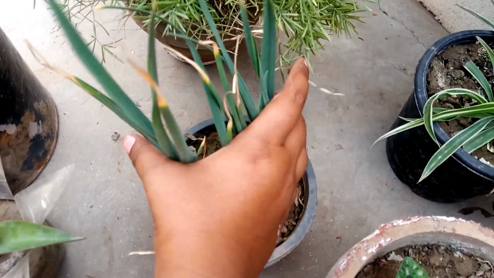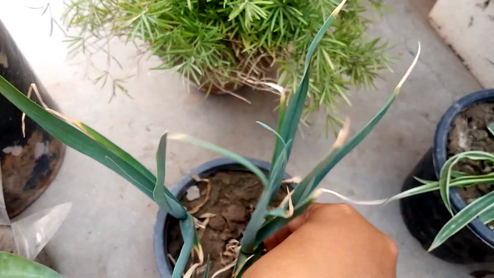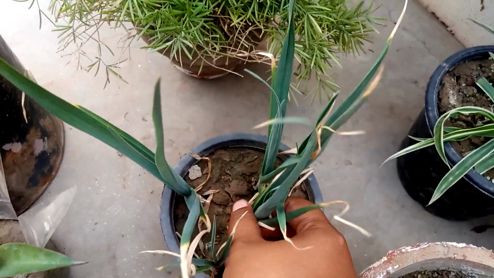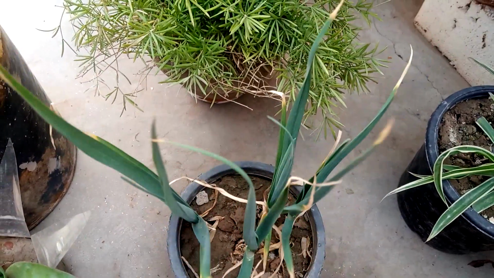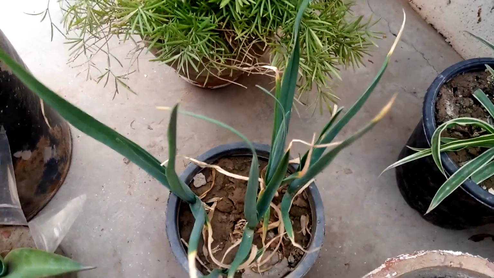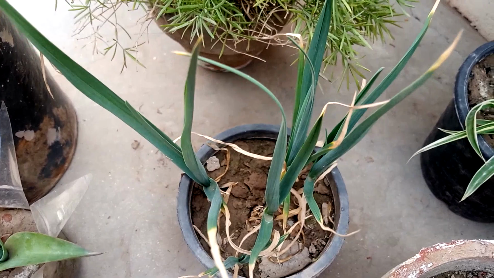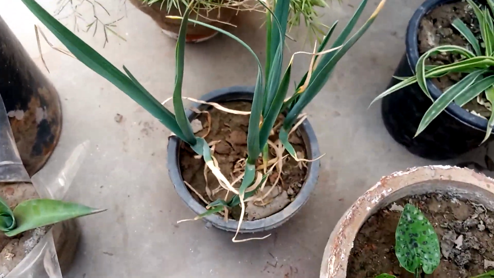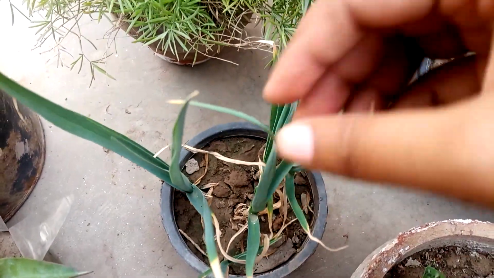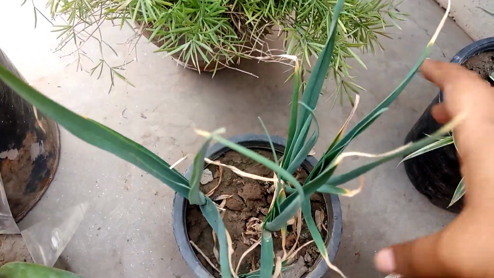The next are garlics. Here you can see 1, 2, 3, 4, 5 garlic plants in one pot. You can also make more plants by separating them.